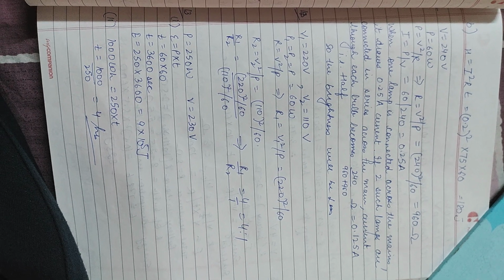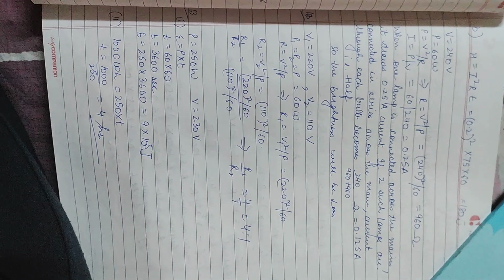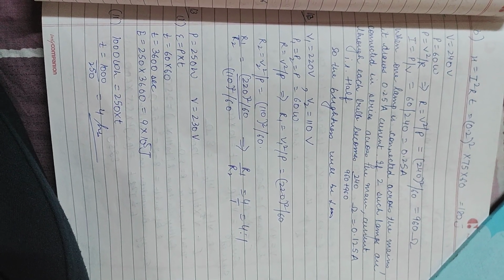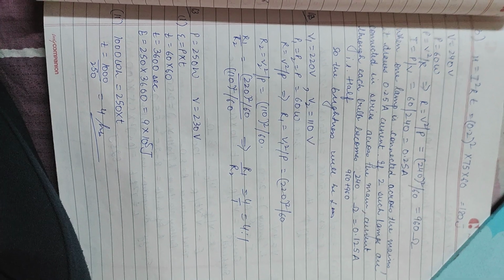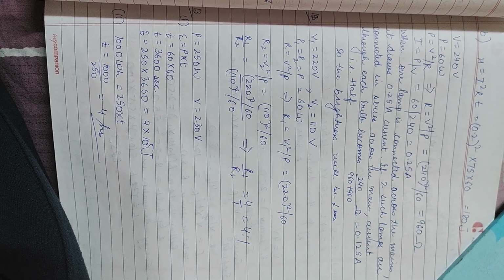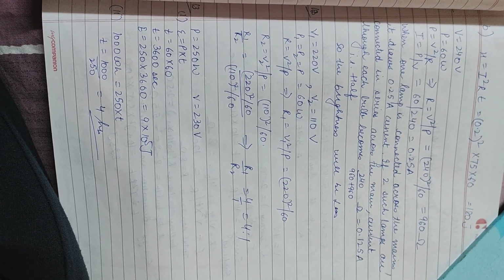So calculate their ratios. Very simple, we have to calculate the ratio of their resistances, and resistance is equal to V square upon P. In both the cases, put down the value of V square upon P. You will get the value of R1 and R2, and then find out the ratio of R1 and R2, which comes out to be 4:1.